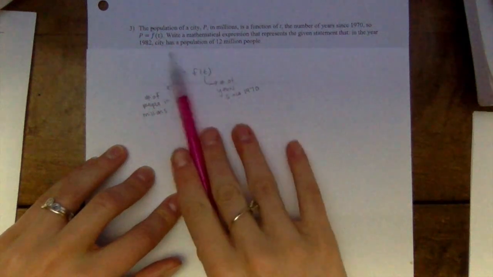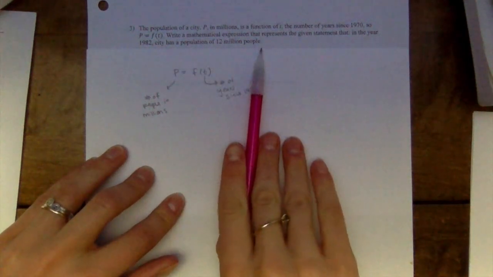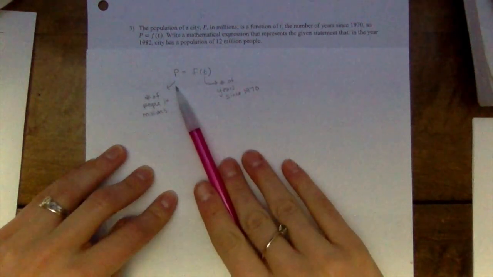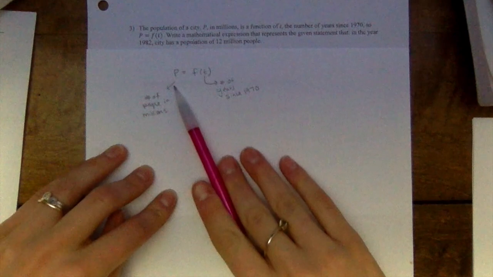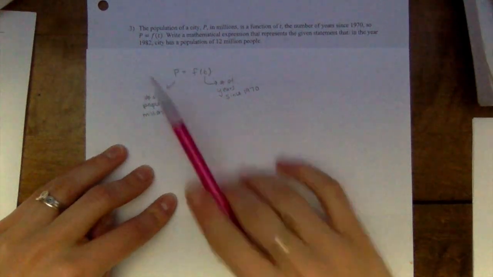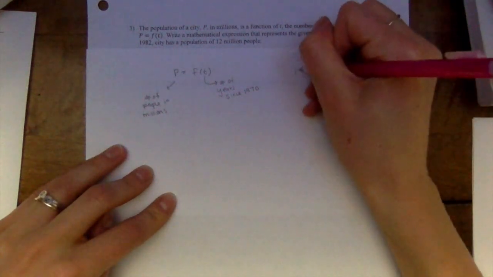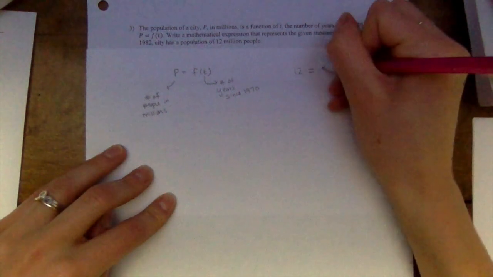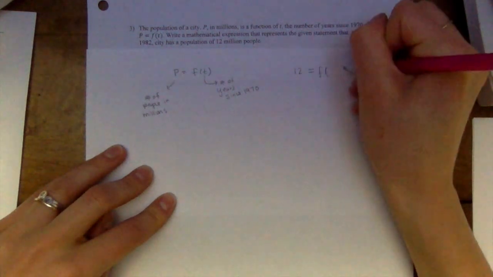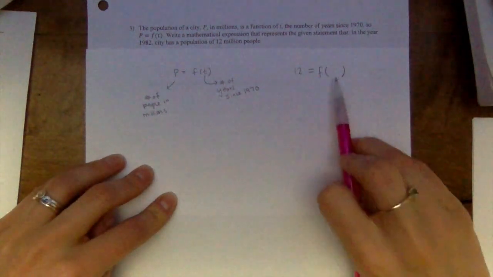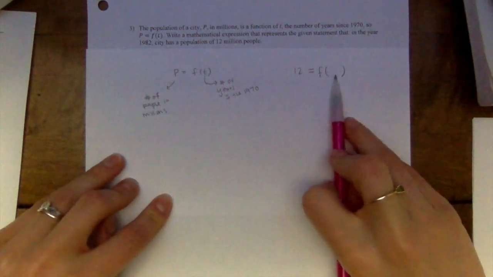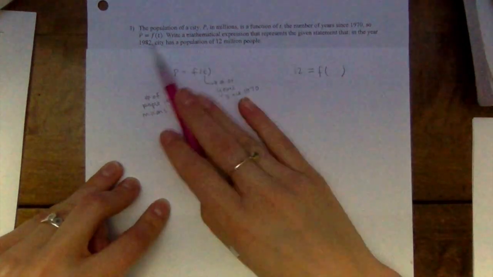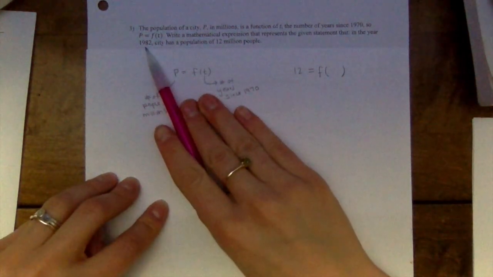So the city has a population of 12 million people. That's going to be our function value. That's the population of the city in a specific year. That's this P term. So we know it's going to be 12 equals. And then the function, we've got to figure out what is our input. What's our T?